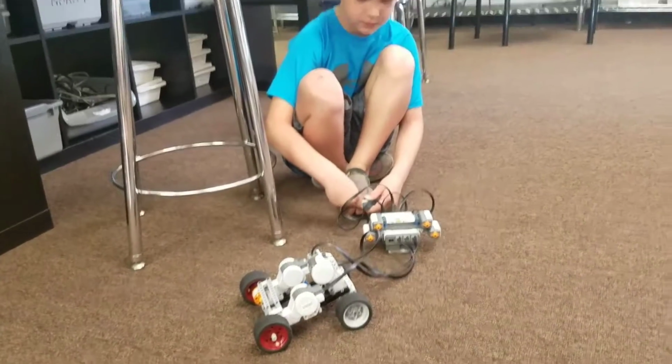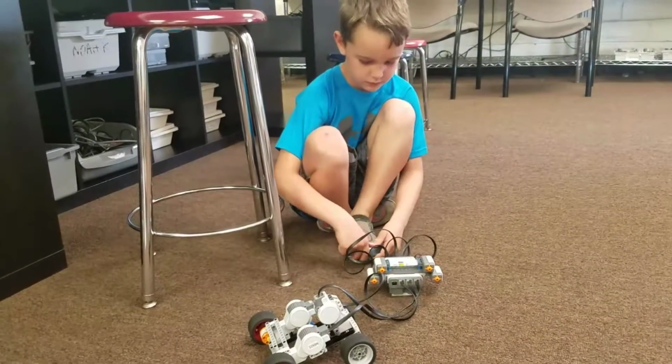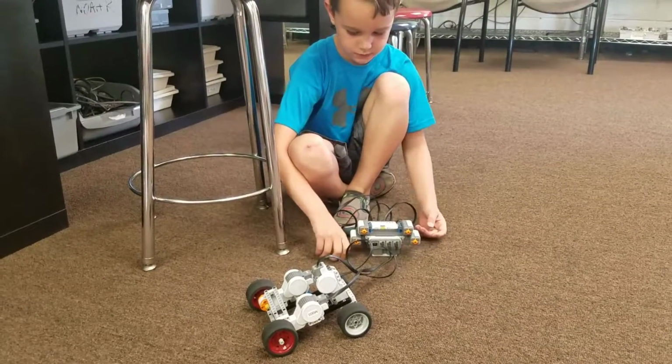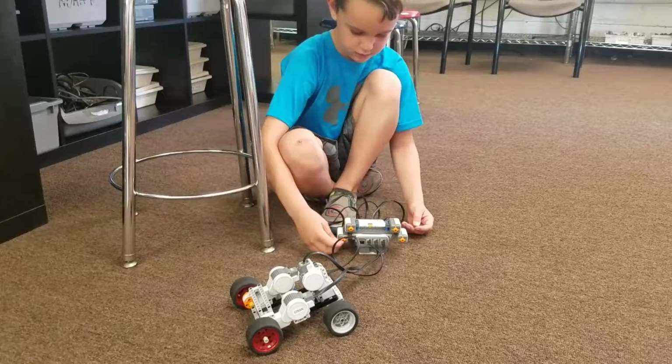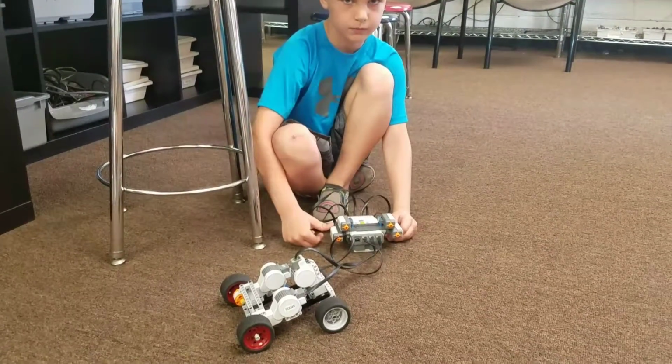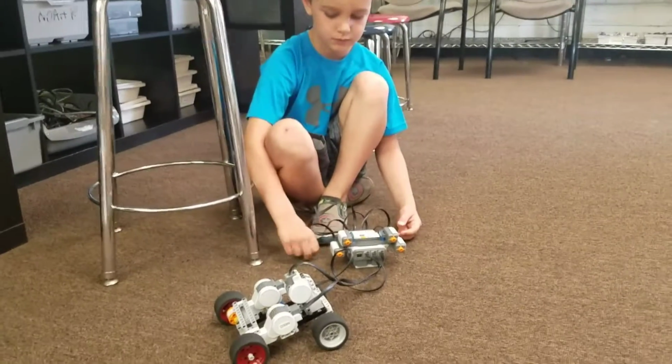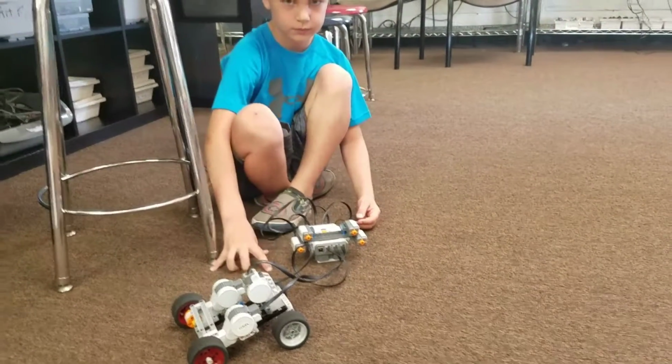Okay. And can you demonstrate your project for me, please? So can you show me how it works? So what does each button do? Moves. Okay. Which sensor moves which button? Or which sensor moves which one?